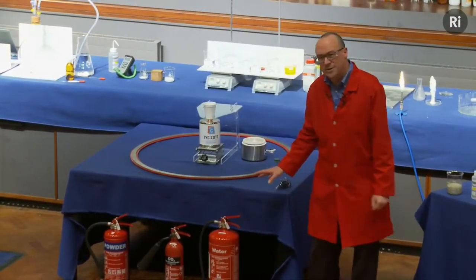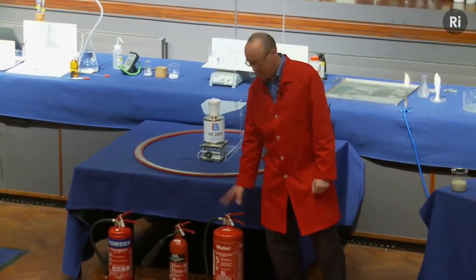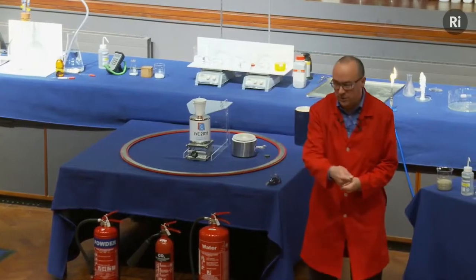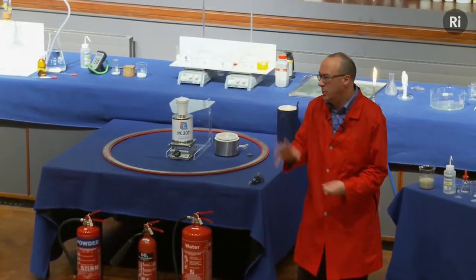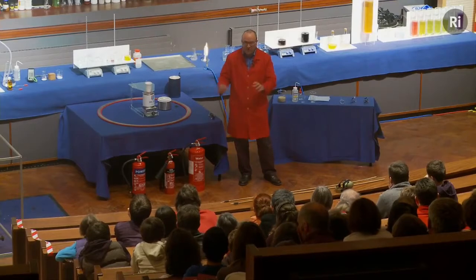Okay, let's look at the first kind of fire extinguisher. So this is called a water fire extinguisher. It contains water under pressure. When you let the extinguisher off, the water comes out of the hose, you soak the fire, and you put the fire out. Now, if I let that off in here, it would just flood the lecture theatre.